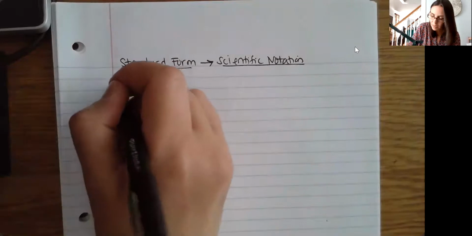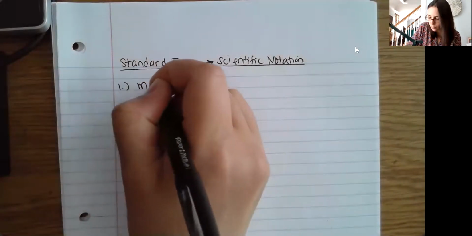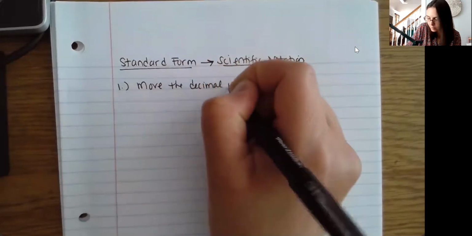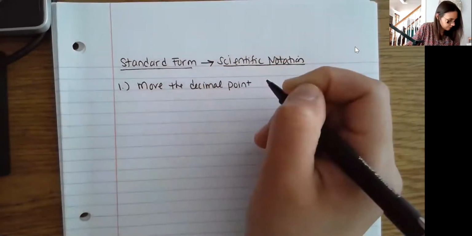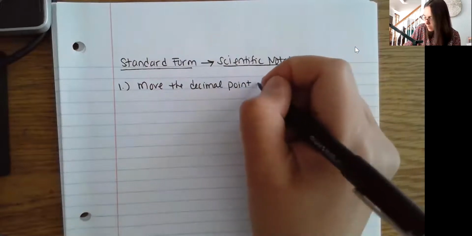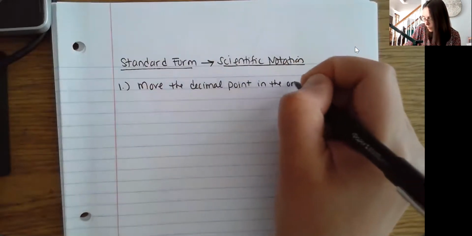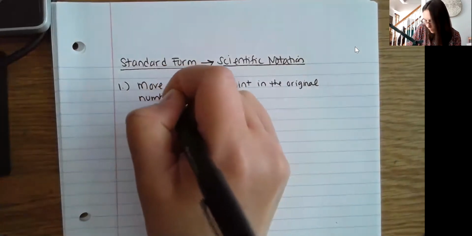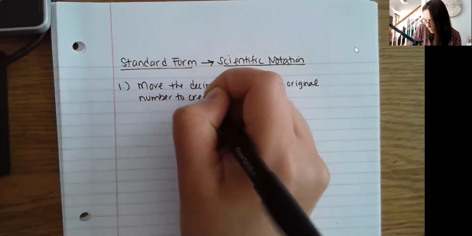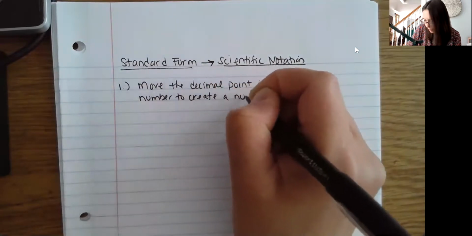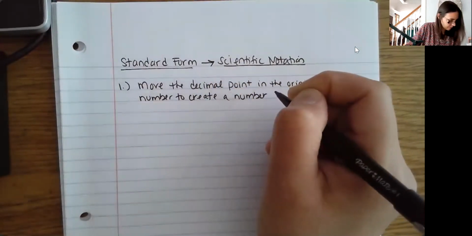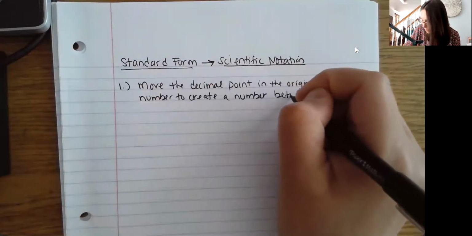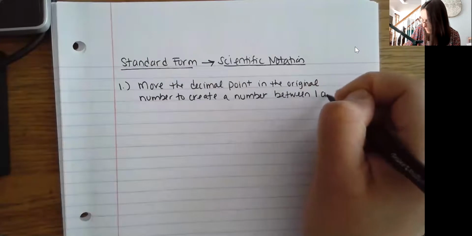All right, so your first step is you're going to move the decimal point in the original number to create a number between 1 and 10.